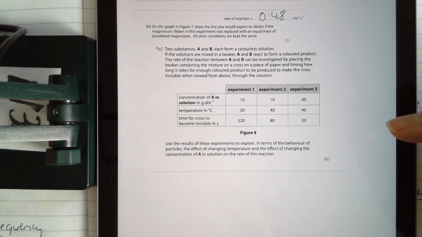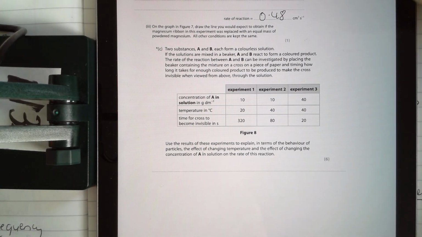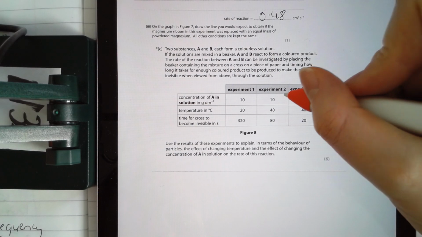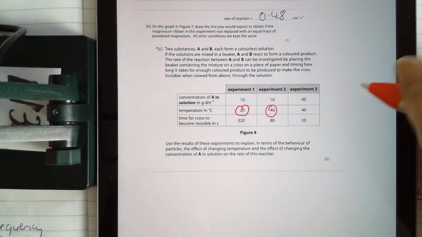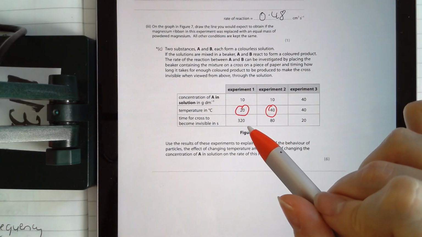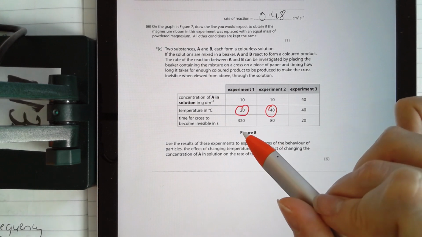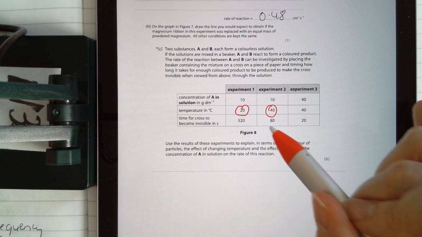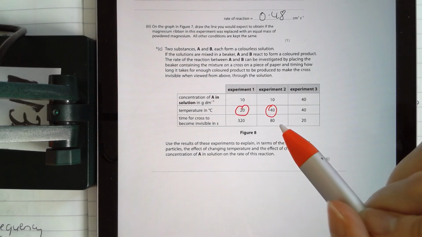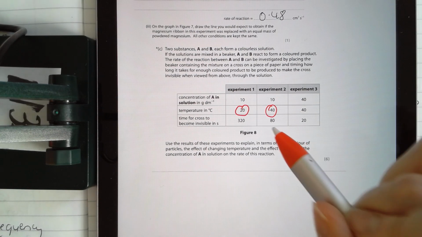Let me see. 2 substances A and B each form a colorless solution. If the solutions are mixed in a beaker, and so on. Right, okay. If you compare the 3 experiments, you will see that between experiment 1 and experiment 2, you are increasing your temperature. You're going from 20 to 40. And when you go from 20 to 40, in experiment 1, it took 320 seconds for that cross to become invisible. It only took 80 seconds in experiment 2. That's telling me that my reaction is faster in experiment 2. The precipitate formed quicker, so my cross disappeared faster.